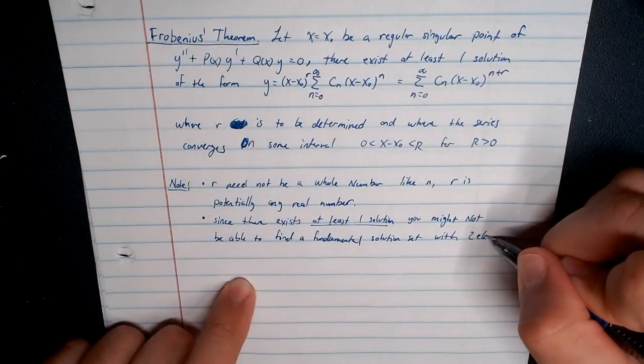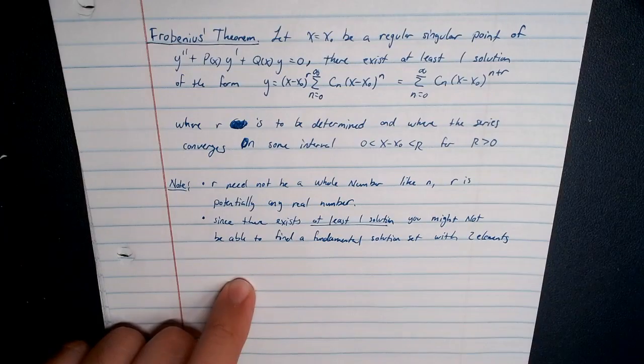Okay, so you only have one solution, so does that mean I just don't get a general solution?